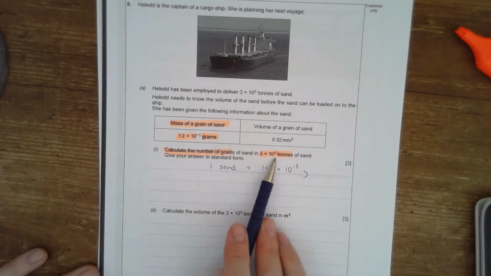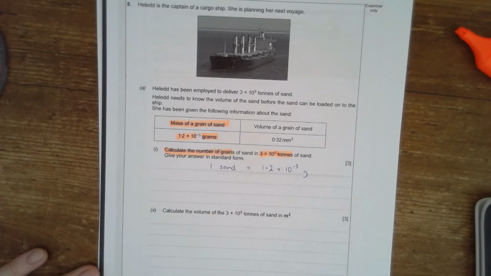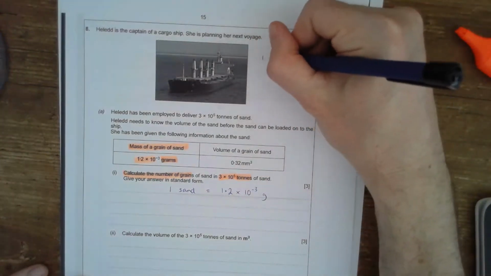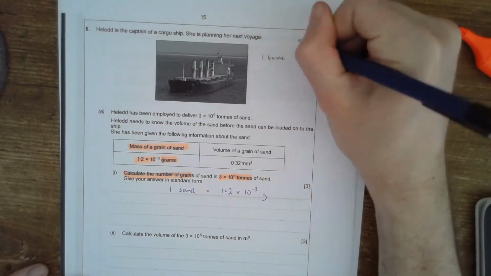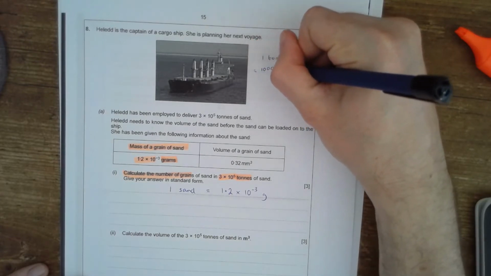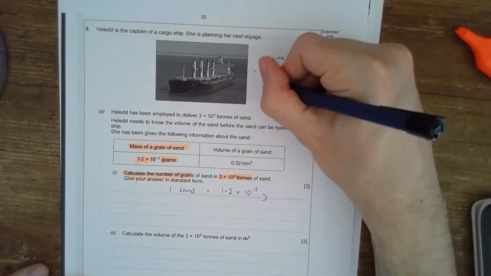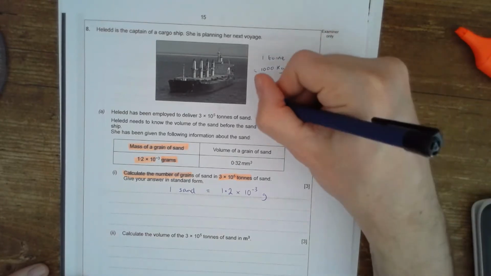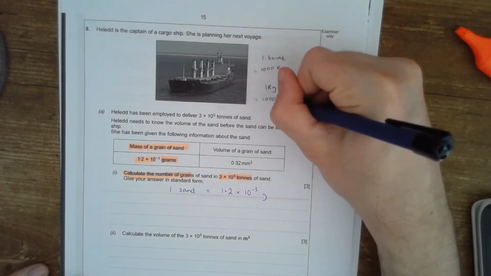Now that's an issue. They cannot be in different units of measure. They need to be in the same unit of measure. So just working up here for a second, I'm going to write down the following. 1 ton is equal to 1,000 kilograms. That's a definition that you should know. Another definition you should know is that 1 kilogram is equal to 1,000 grams.